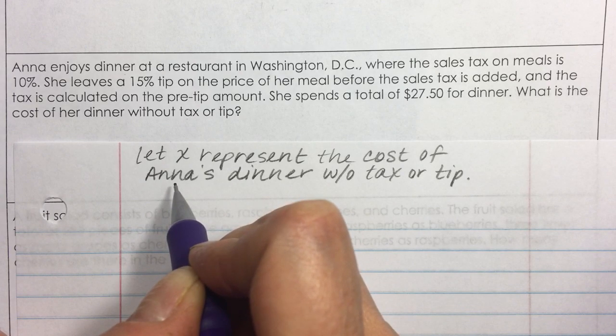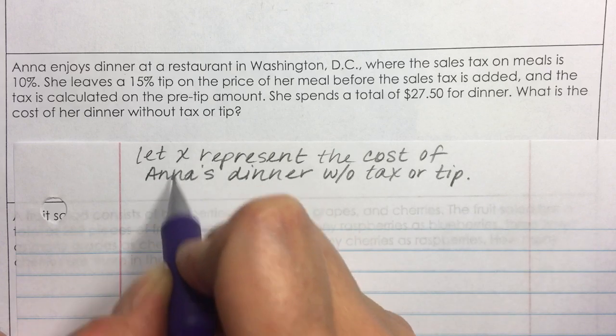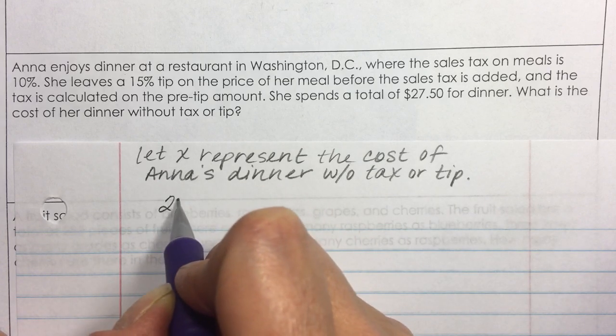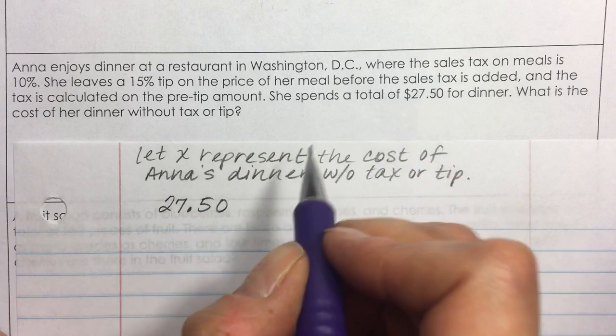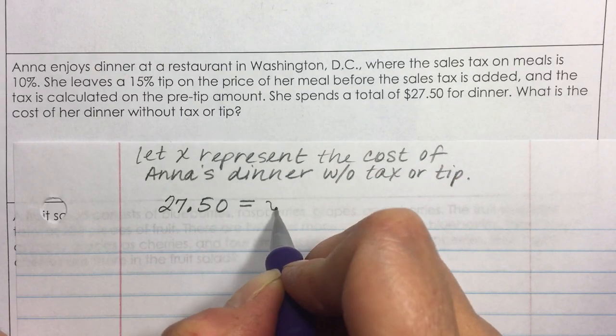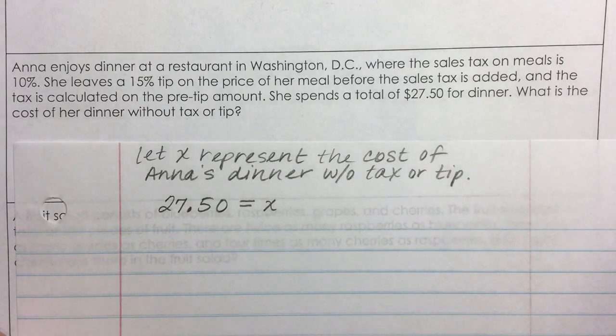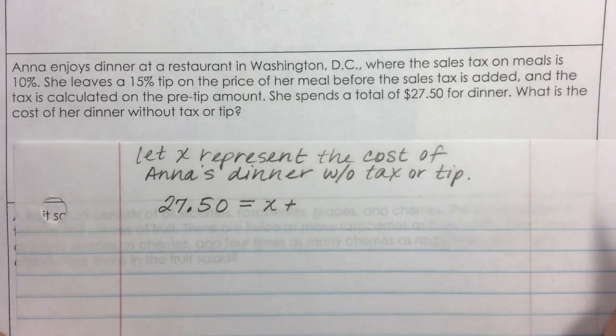Let x, blah, blah, blah. Okay, so if this is true, we're going to have a total of $27.50. That's how much she paid. That's the big amount, the total. That has to be equal to the cost of her dinner without tax or tip. But we have to add the tax and the tip.